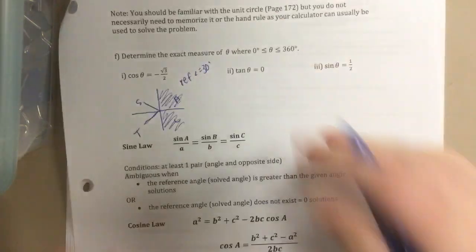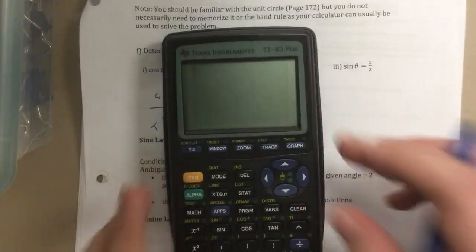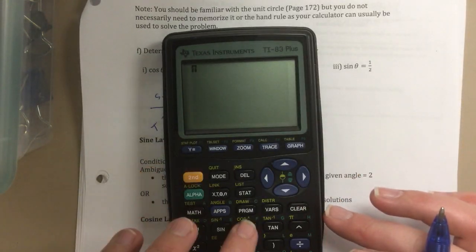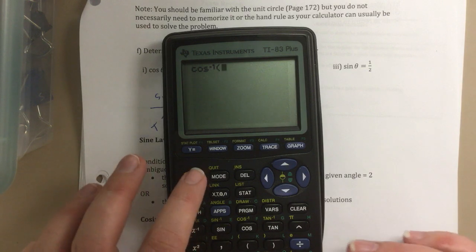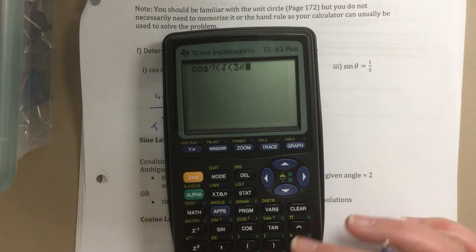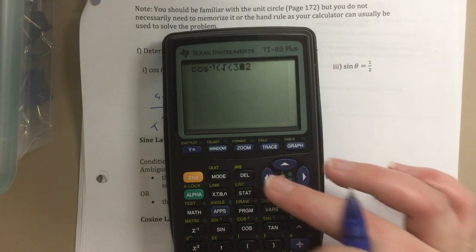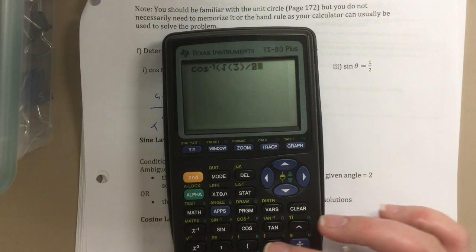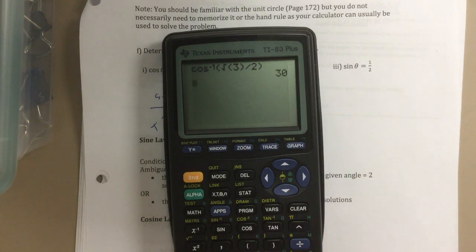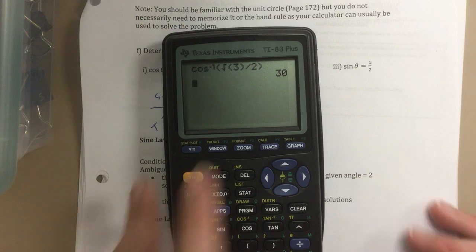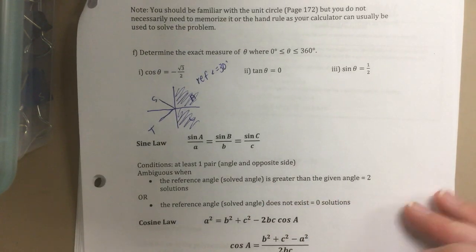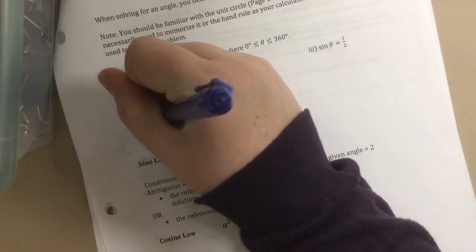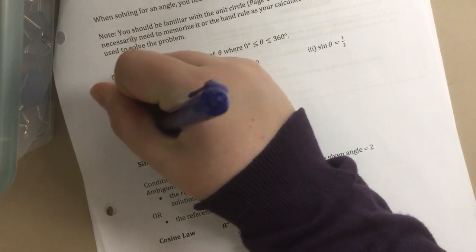I'm going to show you as well on the calculator, if you didn't know that: cos inverse of root 3 over 2. Oops, close the root 3. Reference angle 30 degrees. Okay, so 30 degrees here, 30 degrees here.